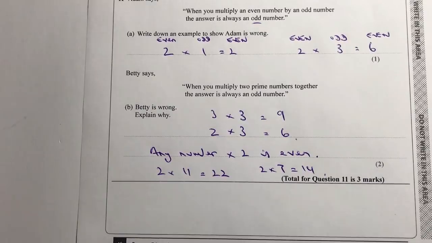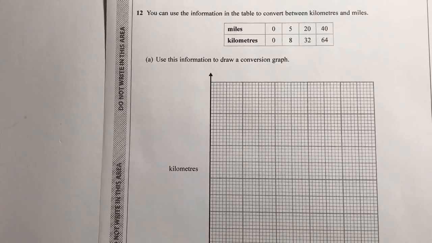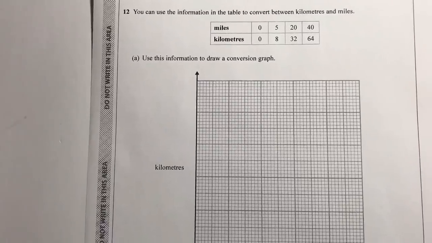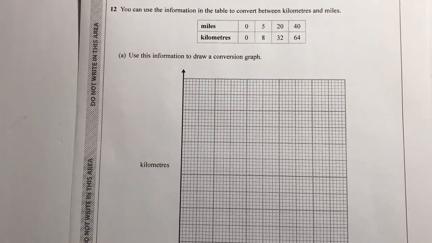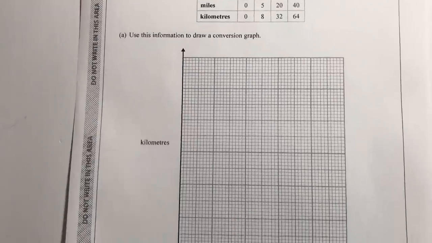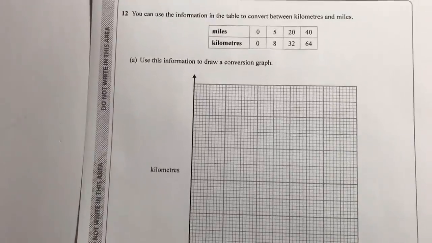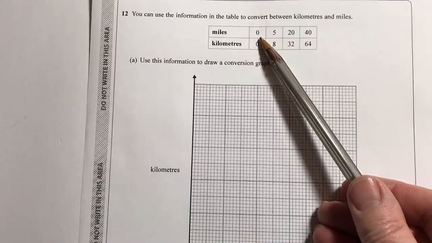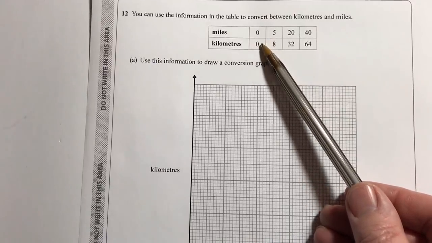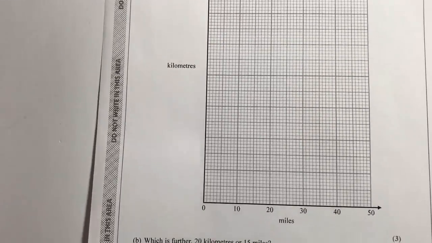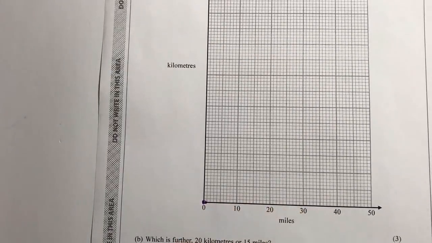So we're on 18 minutes. Let's have a look at question number 12. Question number 12 deals with a conversion graph. I hope this is going to show up okay on the video, but basically what we're doing is drawing a conversion graph to show miles and kilometres. So really all you need to do is plot the points. The first point, if we look at the top, is going to be 0 miles is equivalent to 0 kilometres. So that point is going to be 0, 0 at the bottom here.